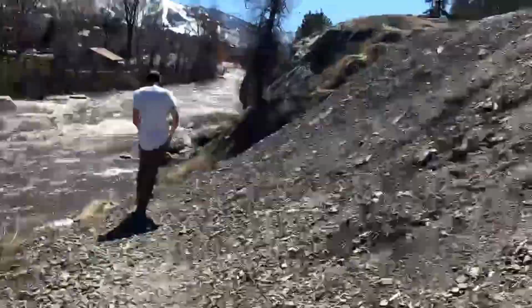There are two springs called the Narcissus and Terre Springs. They're a bit more difficult to film as they're on a rugged cliff, but we're going to do our best.